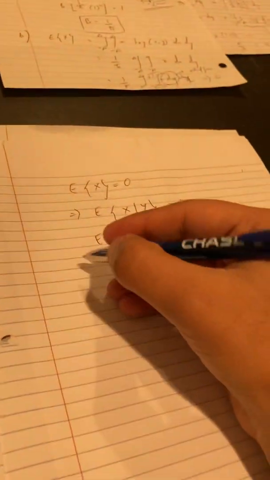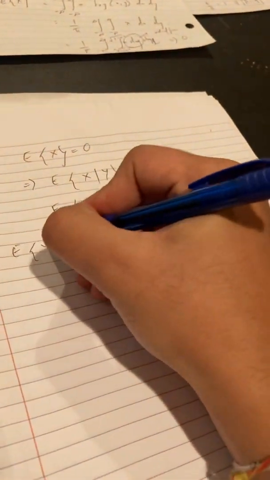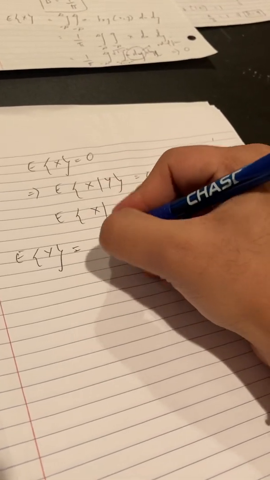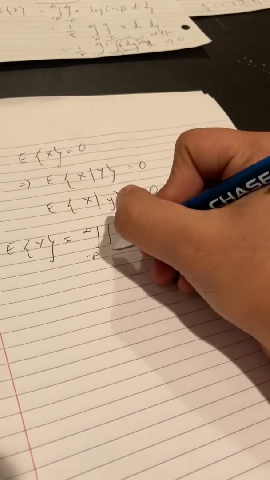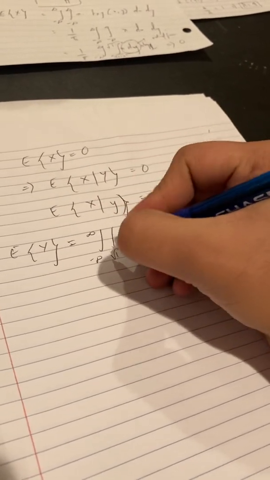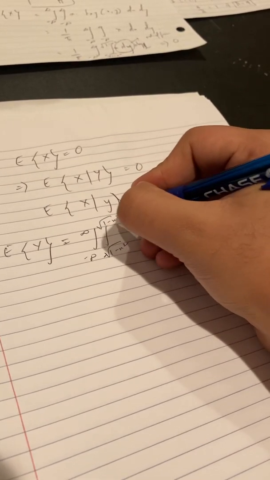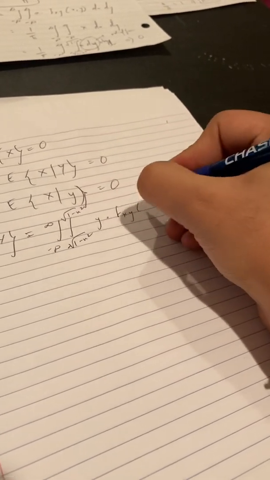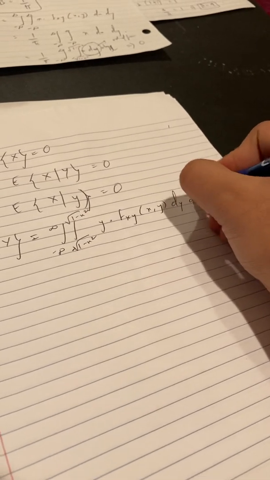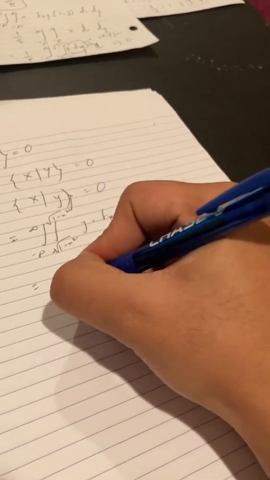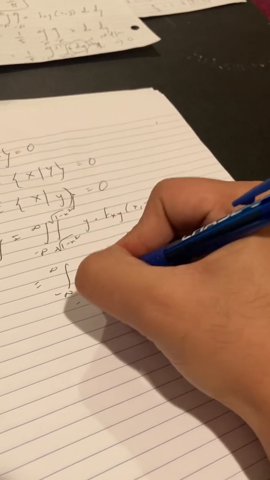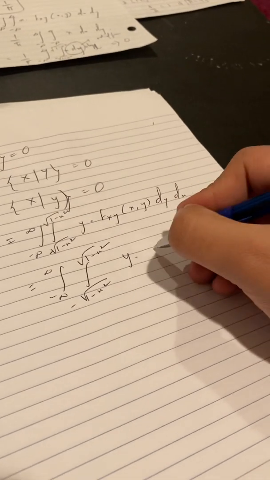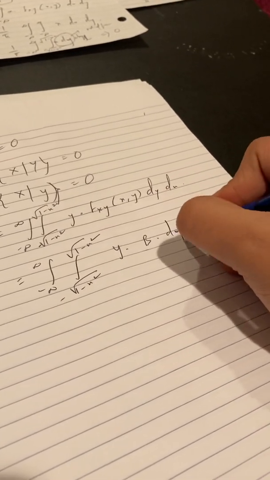So let us calculate E of Y now. E of Y is equal to the double integral over minus root of 1 minus x square to root of 1 minus x square, keeping the same integrals here, of y into f_XY(x, y) dy dx. So this is y into b into dy dx.